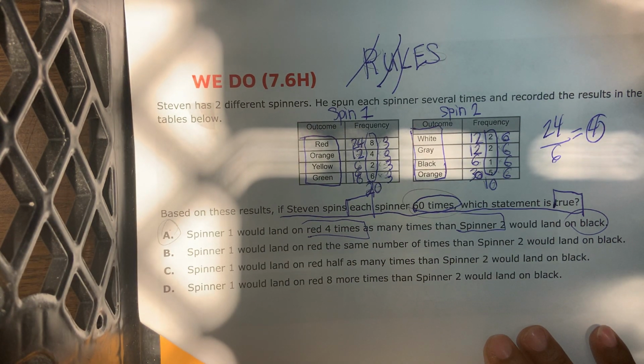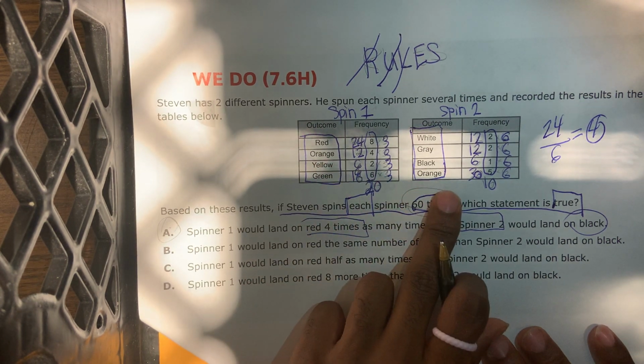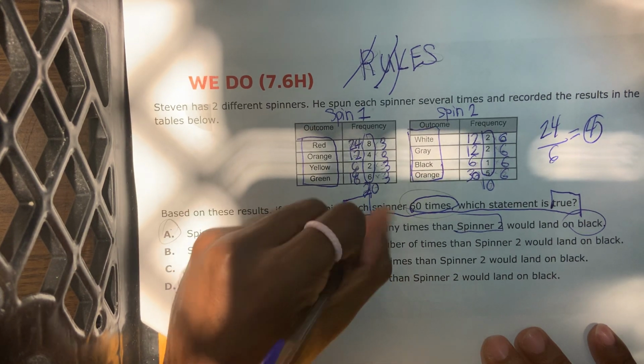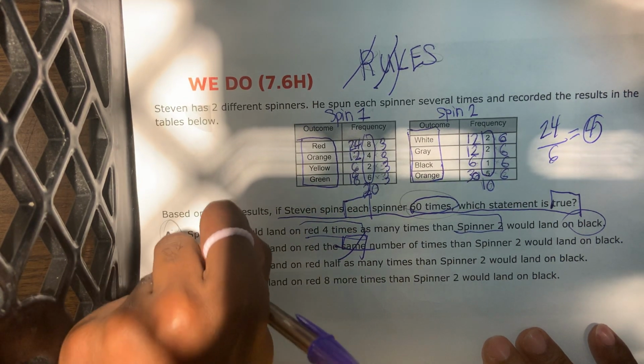Spinner 1 would land on red the same number of times as spinner 2 would land on black. So spinner 1 would land on red 24 times, spinner 2 would land on black 6 times. So this is not the same, okay? So the same number of times is not correct, so we cross off B.